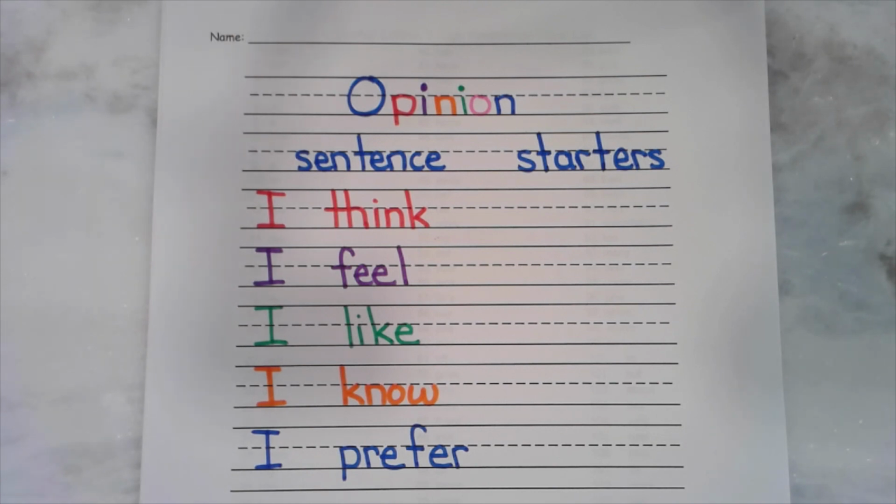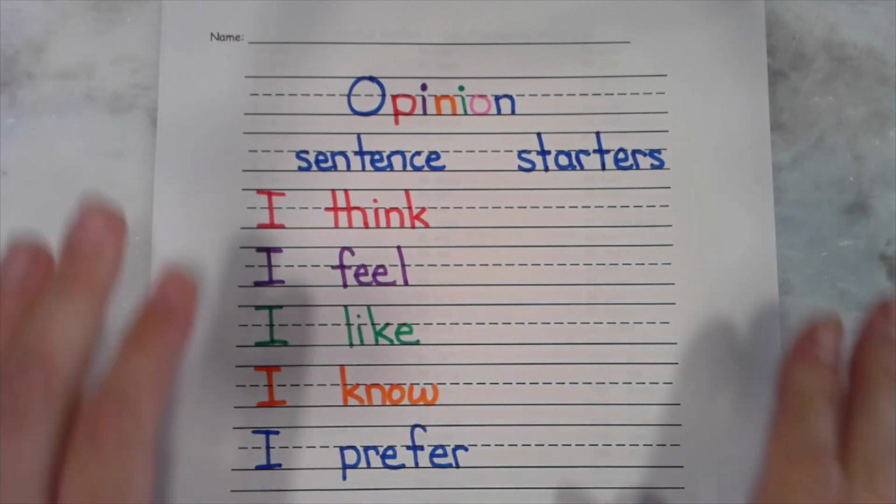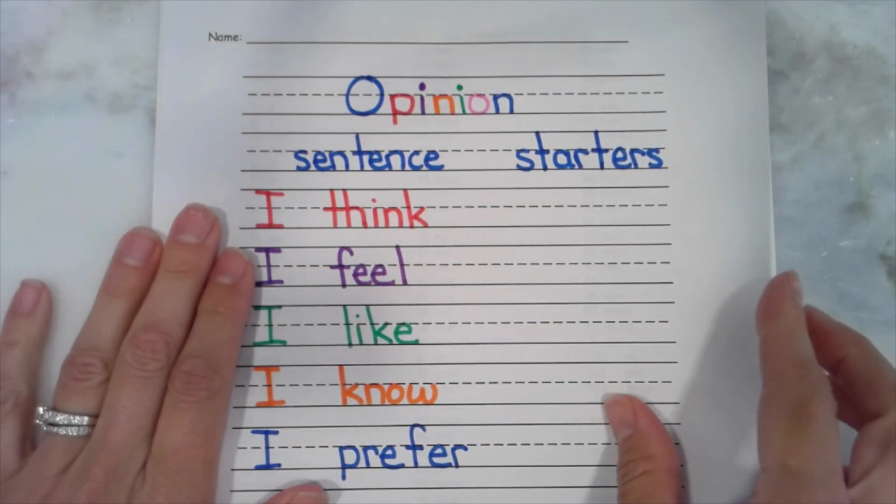If your child is still having a hard time just finishing 1 reason, just do 1 reason really well. And then as they're able, you can add a little bit more. So I've got my sentence starter paper in front of me to help me.